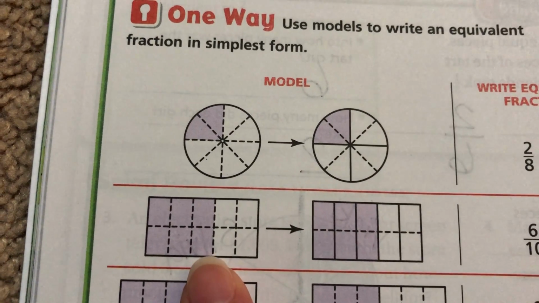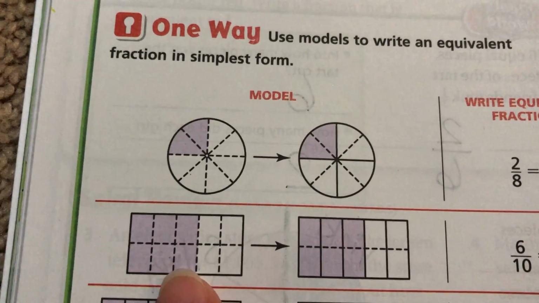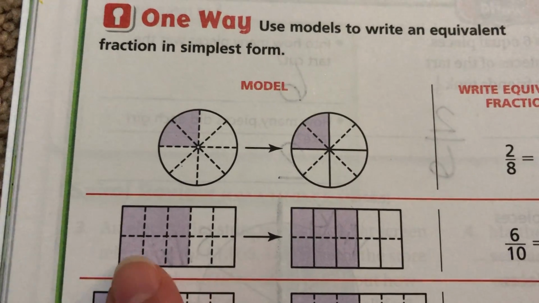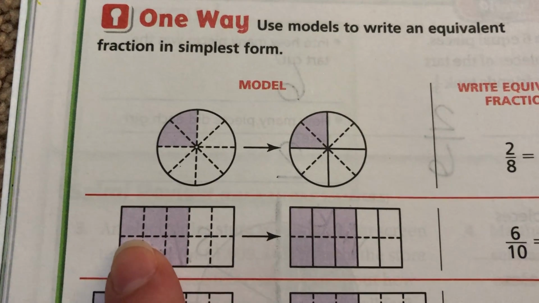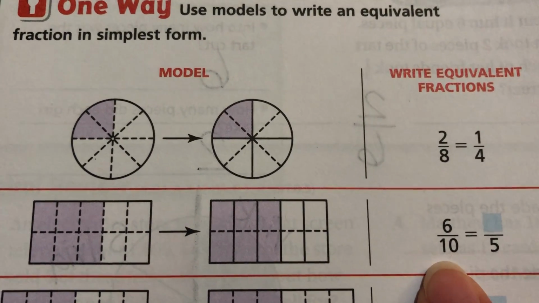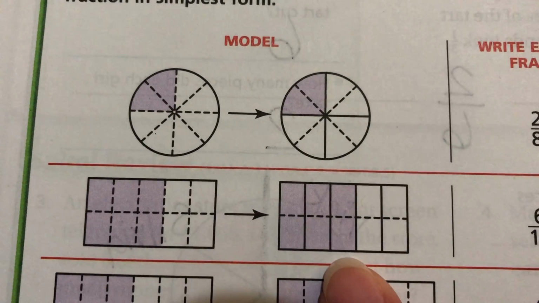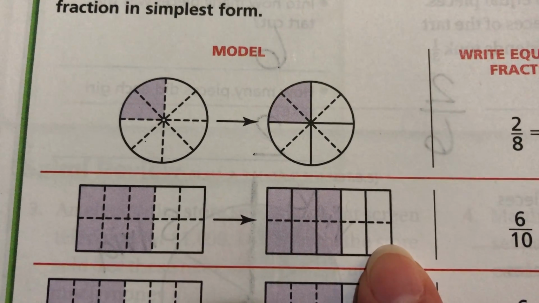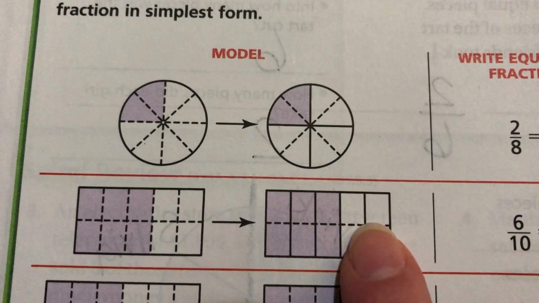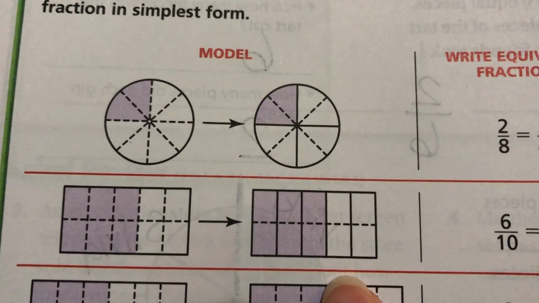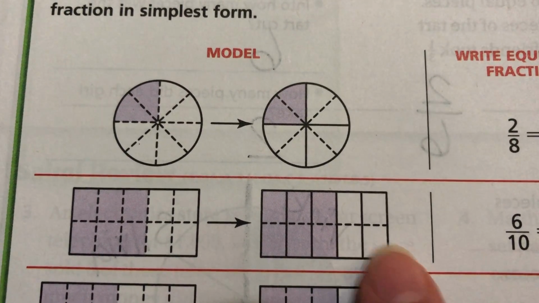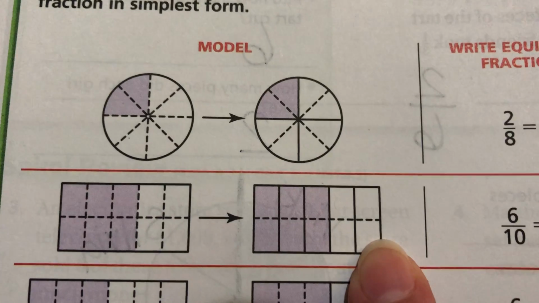Look at these 2 rectangles. In this first one, it's divided into 10 equal parts, and there are 6 of them shaded in. So that fraction would be 6/10. The second model, we have the same rectangle, but if you look here, these lines are solid. So instead of 10 equal parts, this one is divided into 1, 2, 3, 4, 5 equal parts.